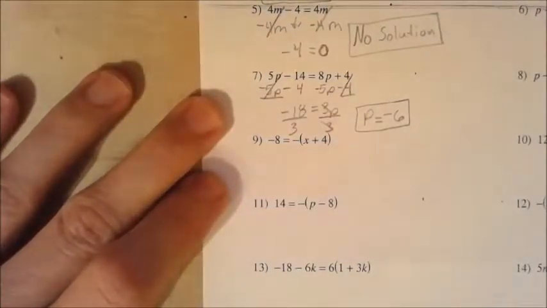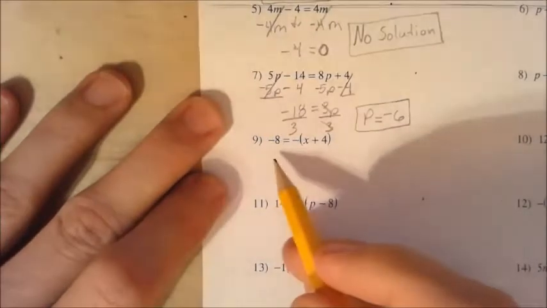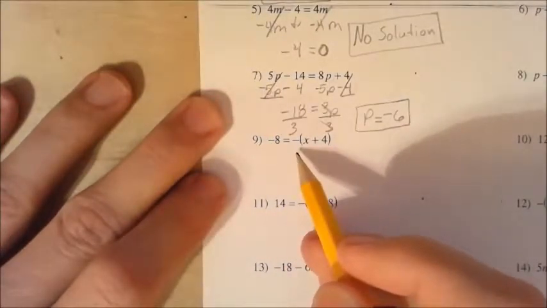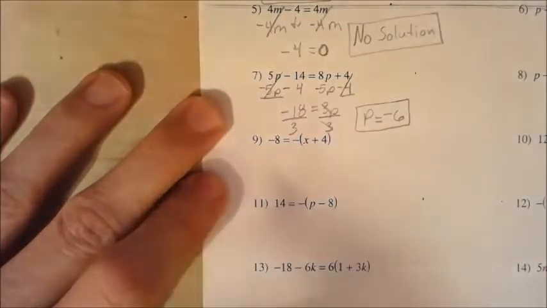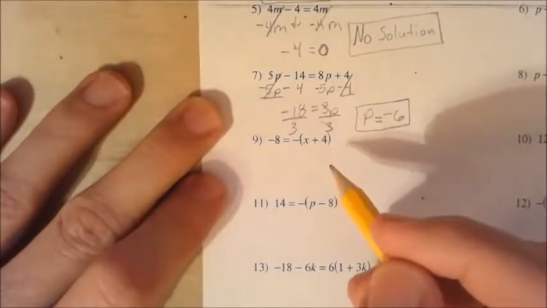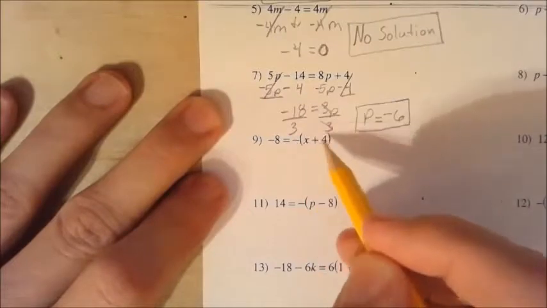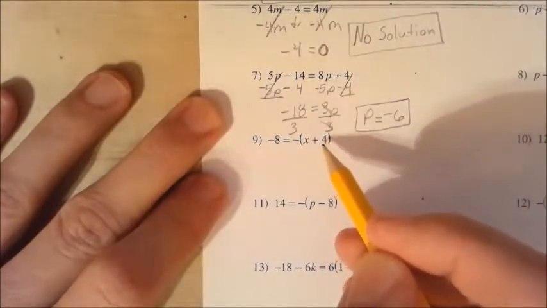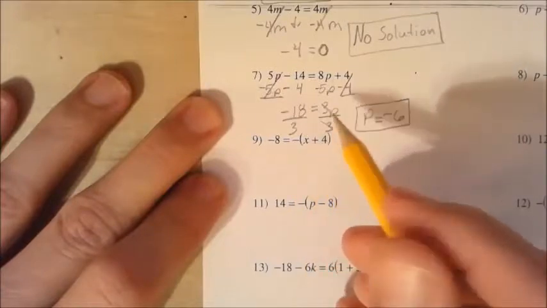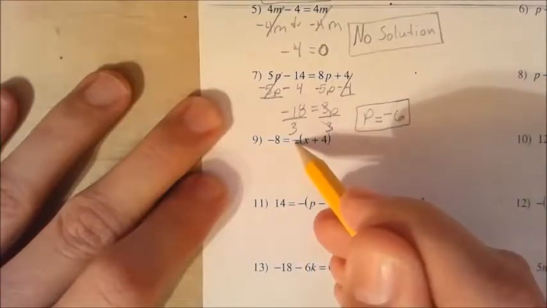So let's do number 9. Number 9 is negative 8 is equal to minus, and then we have parenthesis, x plus 4. So in this one, we're going to have a couple steps we have to do. Anytime we have parentheses, remember PEMDAS, we do need to do what's inside these parentheses first before trying to move anything over. So the first thing we need to do is get rid of this negative sign.